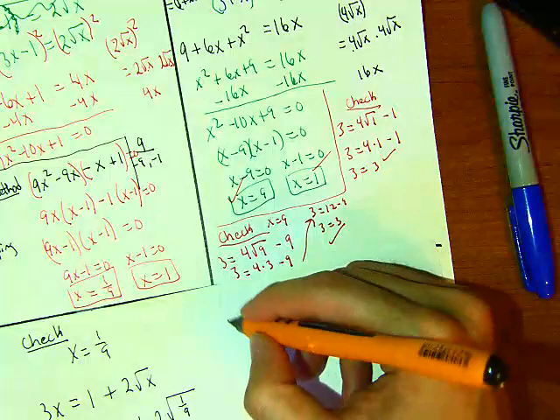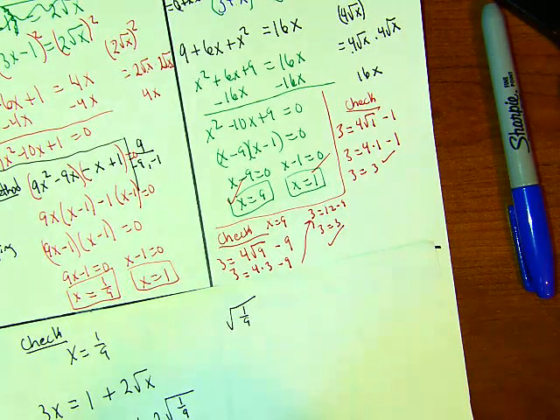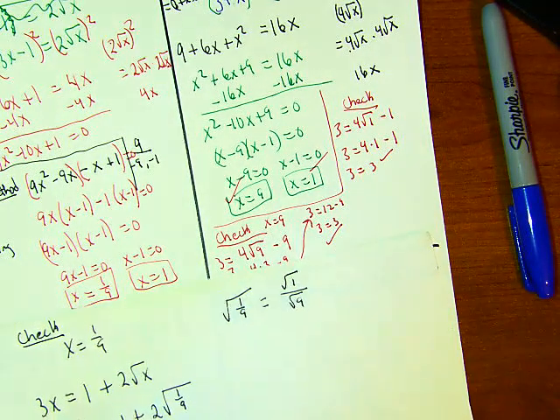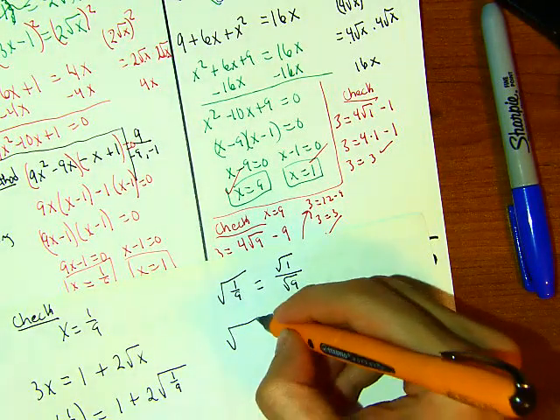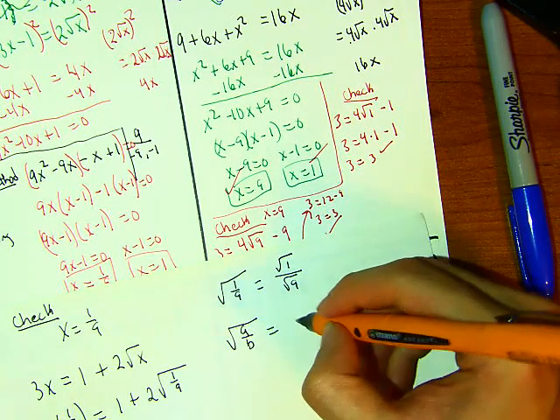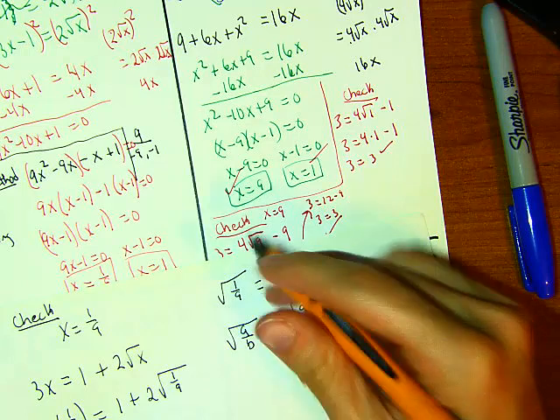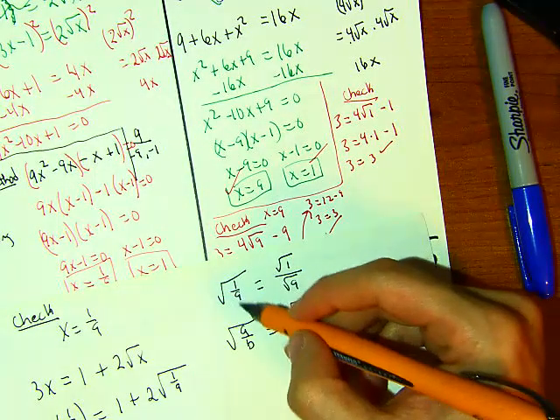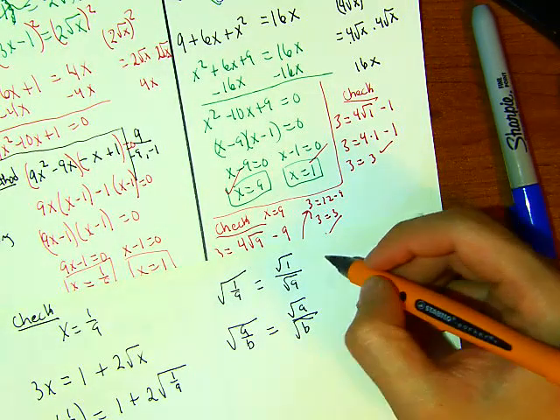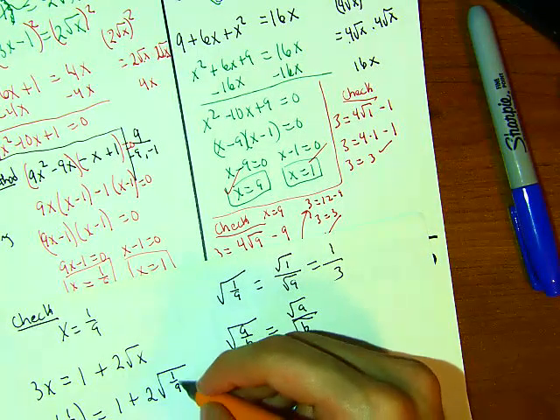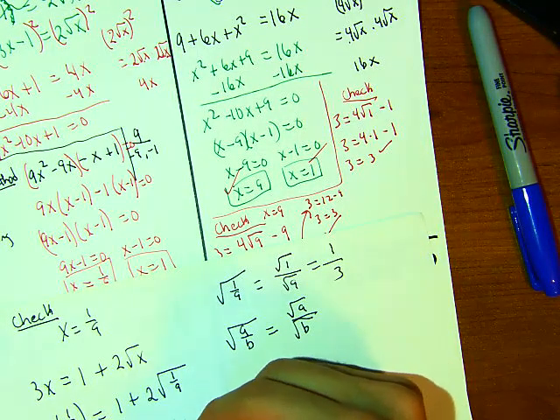Now let's see. Square root of 1 over 9 is equal to the square root of 1 over the square root of 9. You're allowed to do that. If you have the square root of a over b, you're allowed to say the square root of a over the square root of b. You're allowed to take the square root of the numerator and denominator. Square root of 1 is just 1, and square root of 9 is just 3. So this is just equal to 1 over 3.